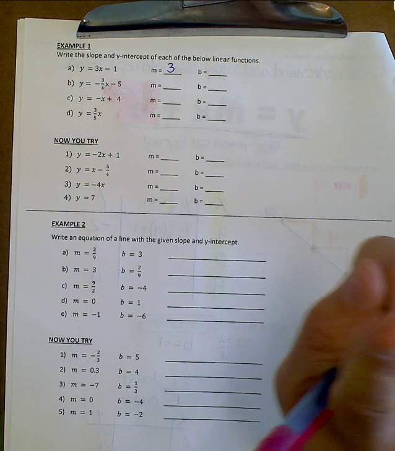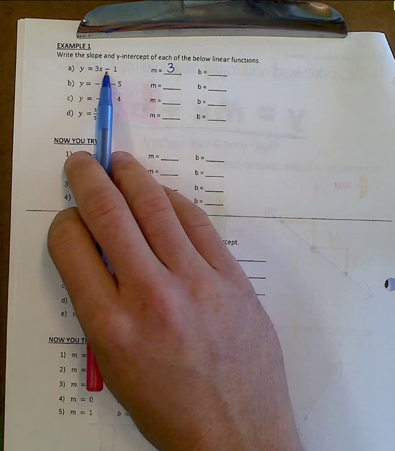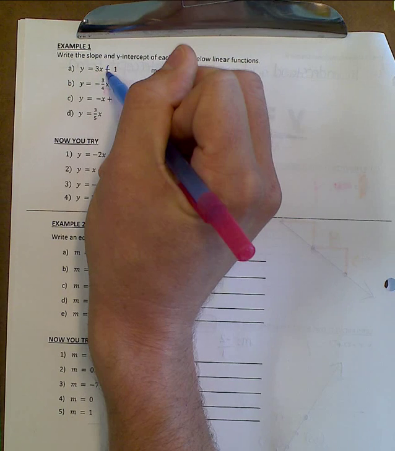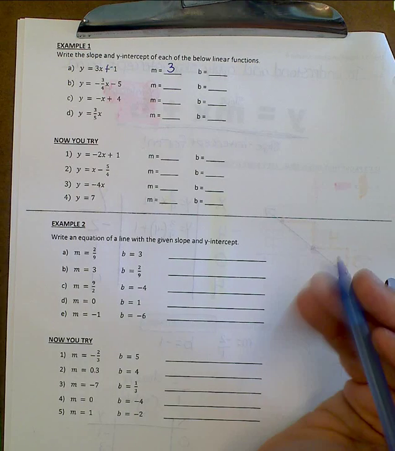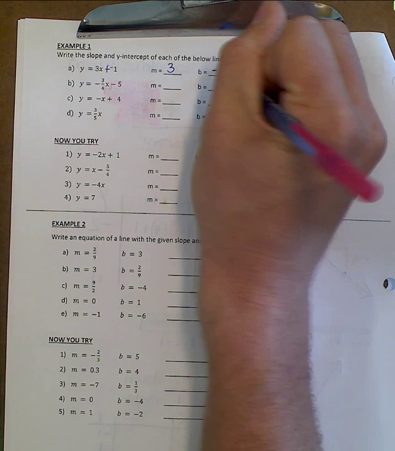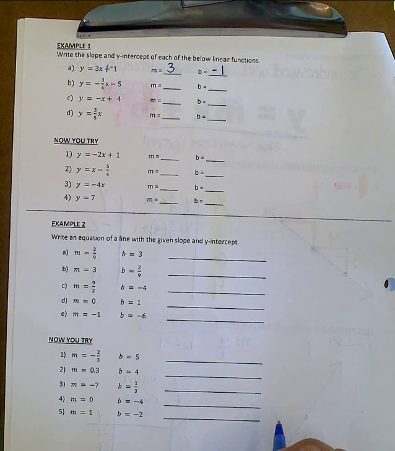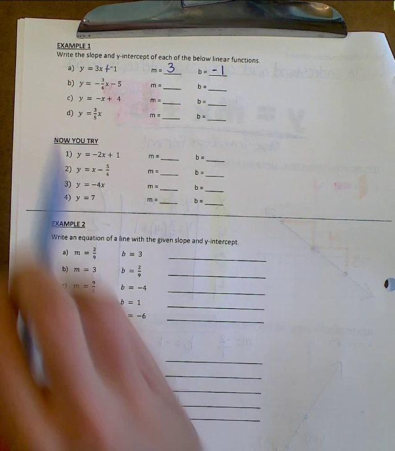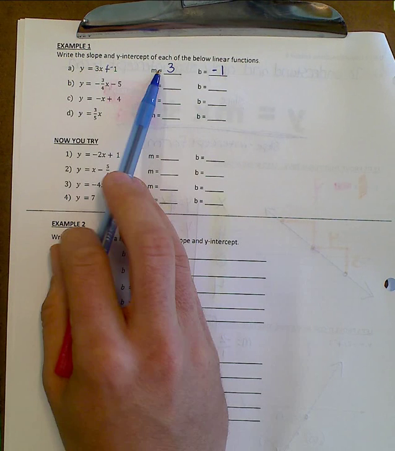Be careful of the tricks. If you see a minus, plus negative. To show my y-intercept here is not positive 1, but actually negative 1. Okay? So that's what we're trying to do. Look at the equation, identify the slope, identify the y-intercept.